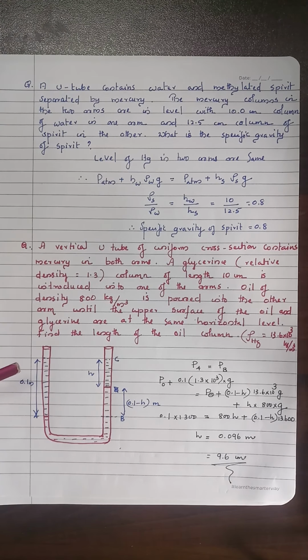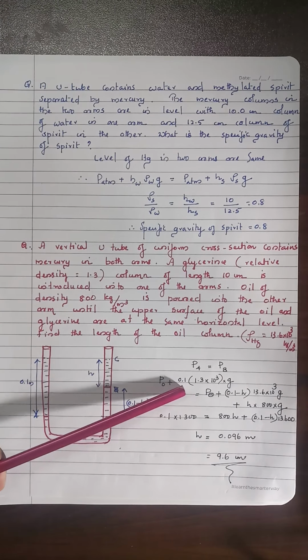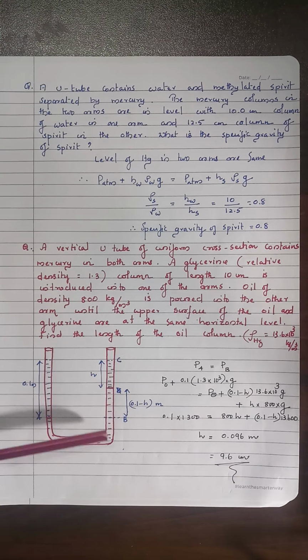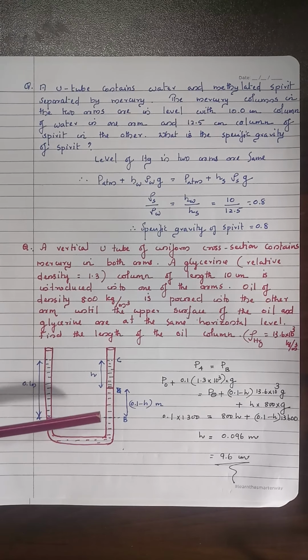Carefully read the question. The heights are equal for the cases. If you just take these two points, because of Pascal's law, on a horizontal level we can say the pressures are equal. So the pressure due to the 0.1 meter height of that liquid, the glycerin, is equivalent to the pressure due to this height. Here there are two contributions: atmospheric pressure plus that pressure. So that is 0.1 into the density of glycerin into g, equal to P0, atmospheric pressure, plus the pressure due to this height.